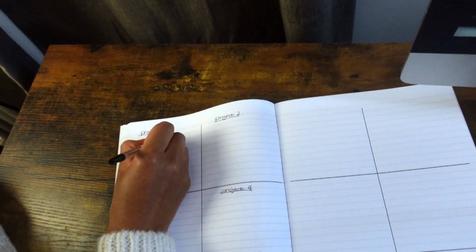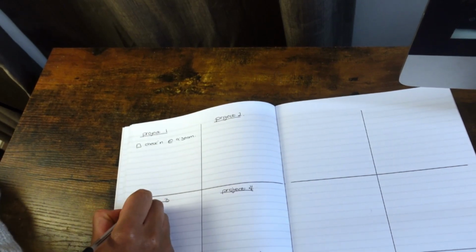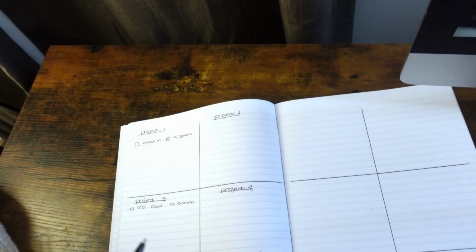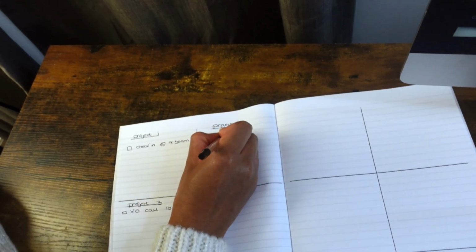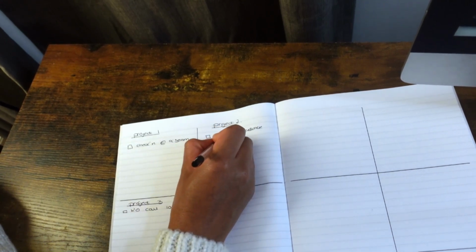I would then do a square tick box, and then beside it just write up the task that needs to be completed for that particular project. So when I do list out the tasks, it's usually quite simplified.